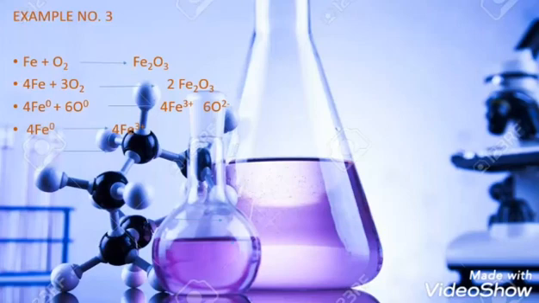Let us now see the changes in their charges. Fe changes from 0 to positive 3. So 4Fe0 becomes 4Fe positive 3. So therefore, Fe loses electrons. For oxygen, it changes from 0 to negative 2. So 6O0 changes to 6O negative 2. The change in the charge is 0 to negative 2. Therefore, oxygen gained electrons.